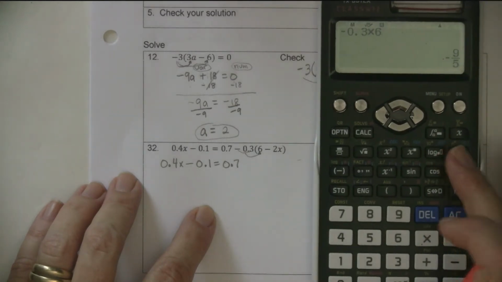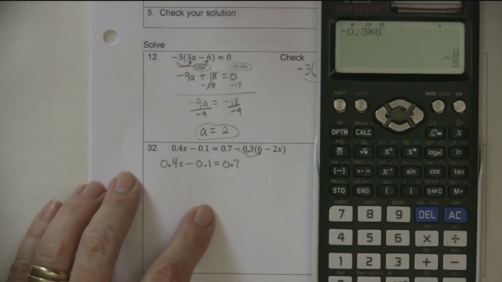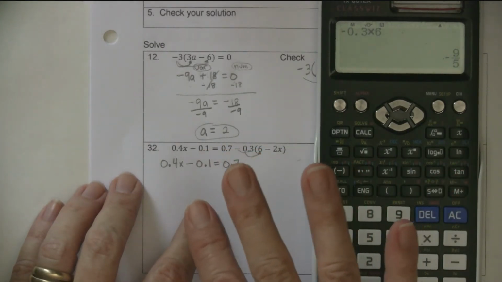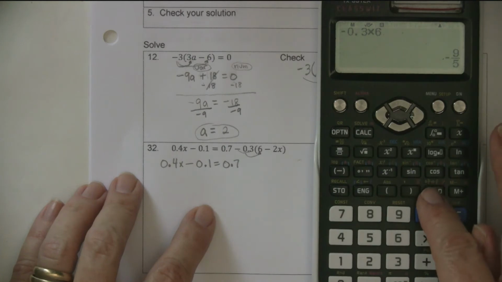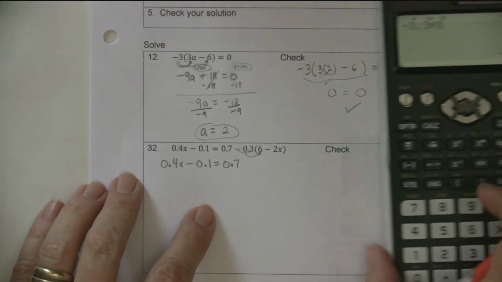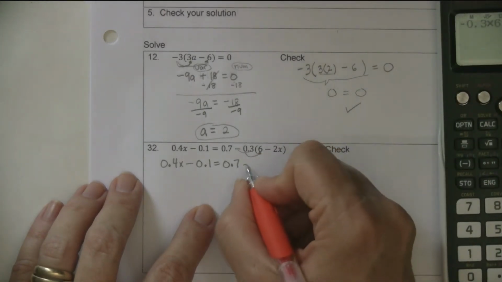And on my calculator, you notice that it gave me a fraction, because this calculator thinks everything should be a fraction, because that's the best way of writing it. But because I have decimals in here, I don't want to get decimals and fractions going on, so I'm going to push S to D, and that's going to turn it into a decimal. And so that's negative 1.8, so minus 1.8.